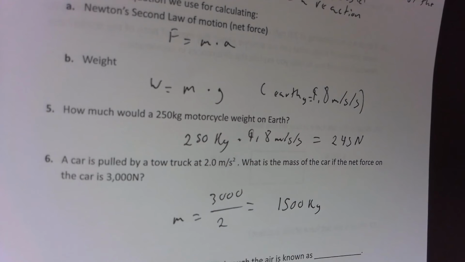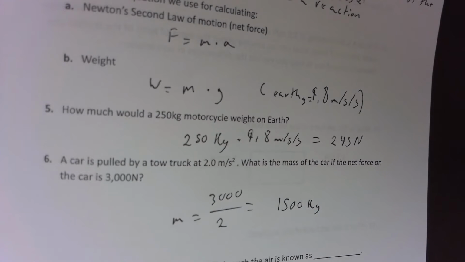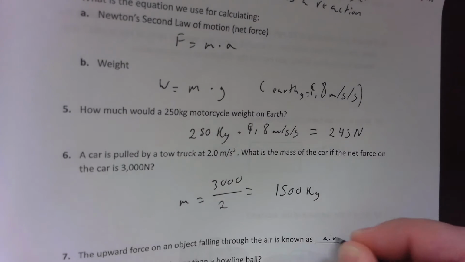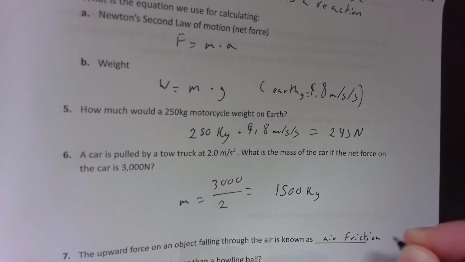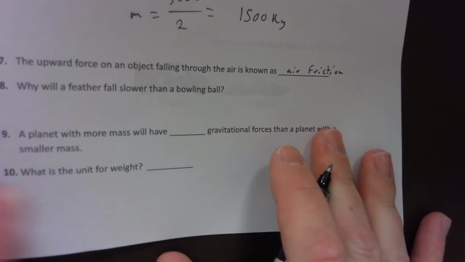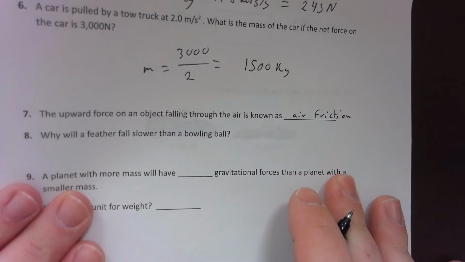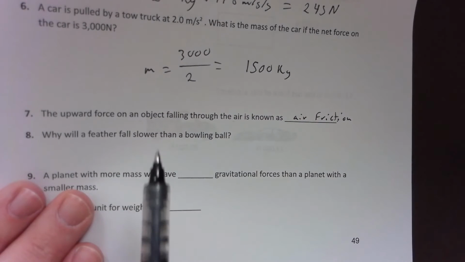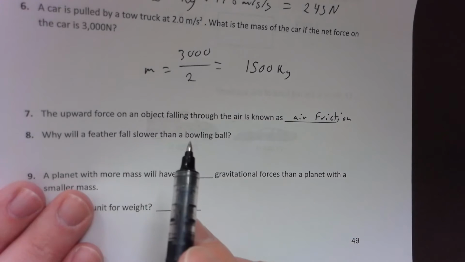Alright. The upward force on an object falling through the air is known as air friction. Why does a feather fall slower than a bowling ball?